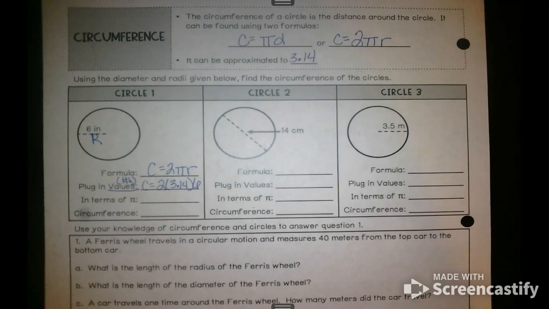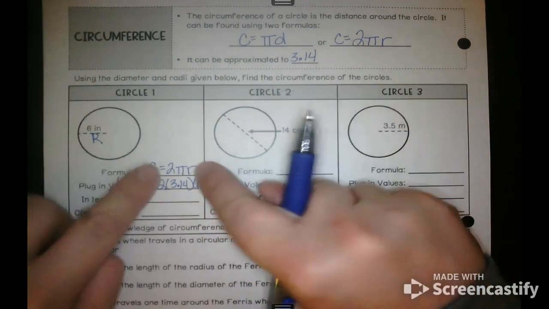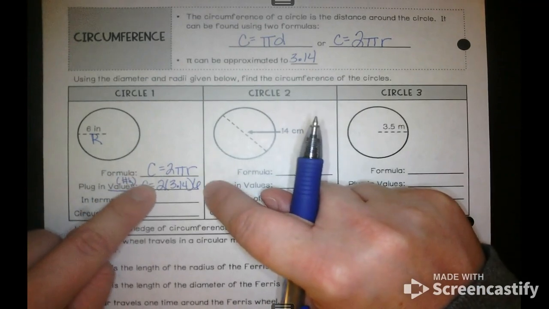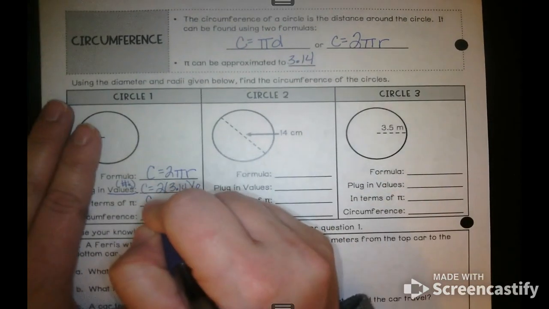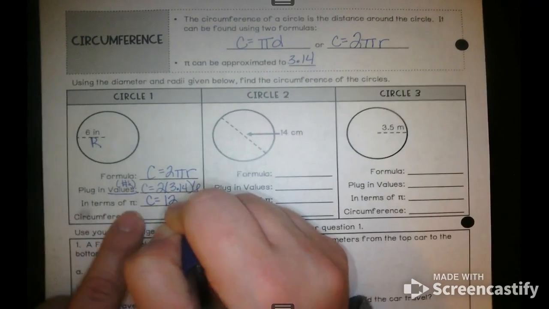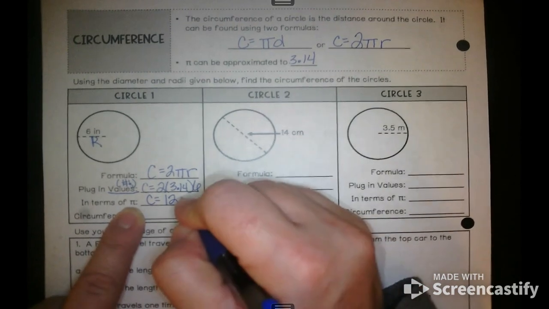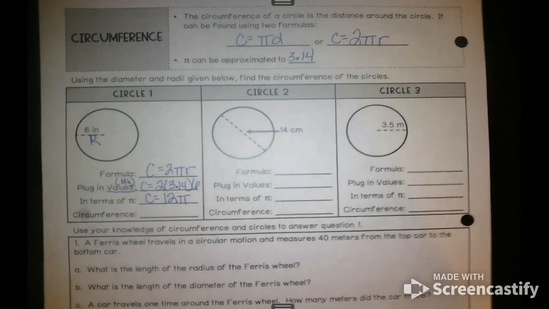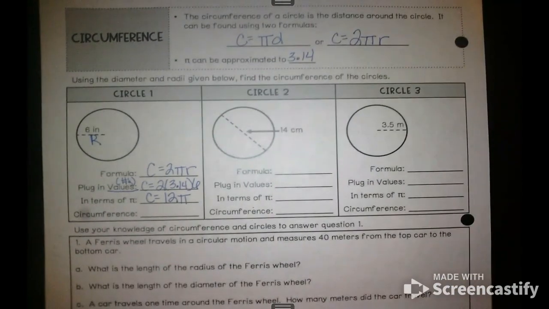Okay, so when it says in terms of pi, it basically wants you, if you can, to condense this. So can I multiply 2 by 6? Yes. What do I get? 12. Okay, so I can say circumference equals 12, and then it says in terms of pi. That means don't put 3.14. I'm going to put my pi symbol. Can I solve that now? Yes.